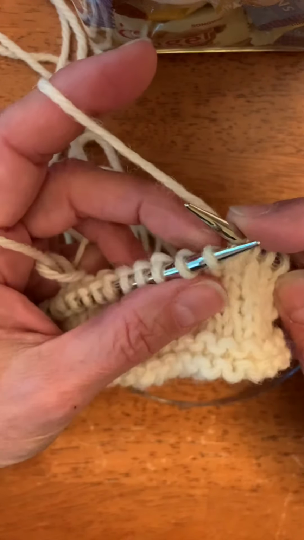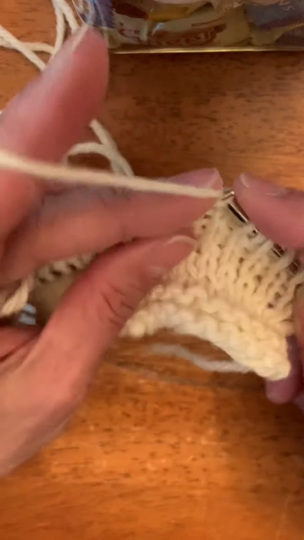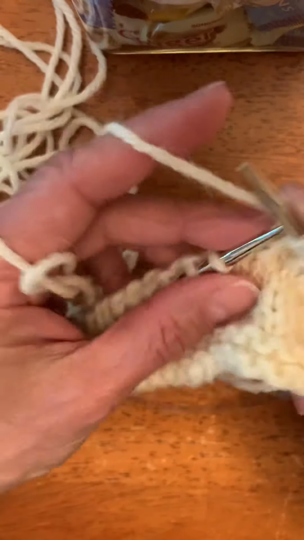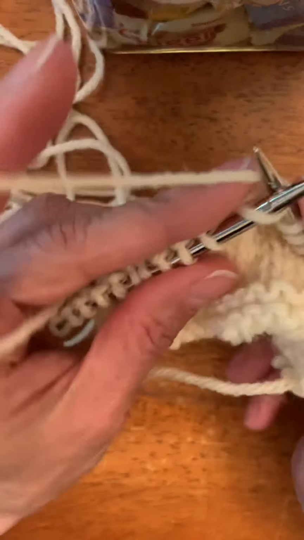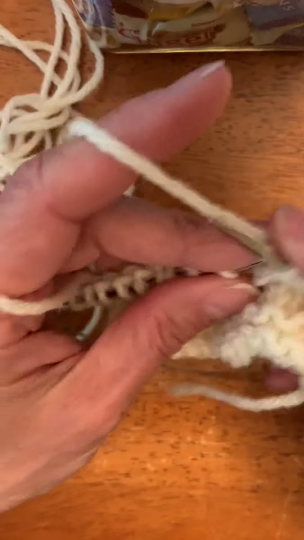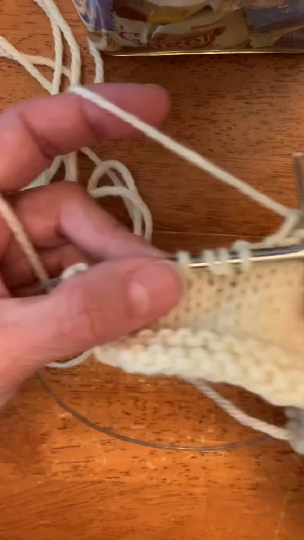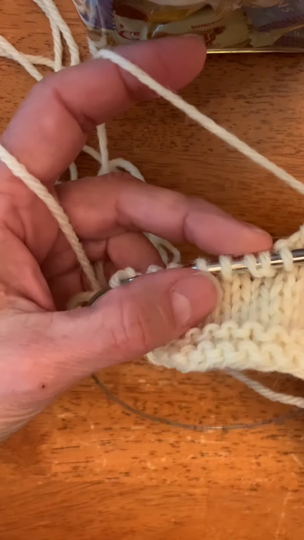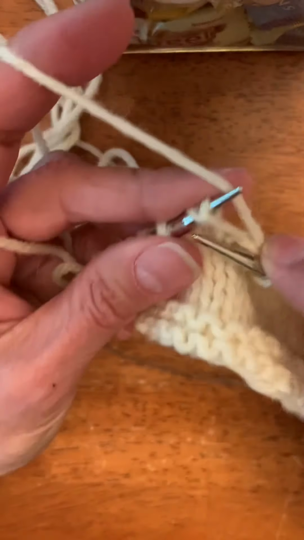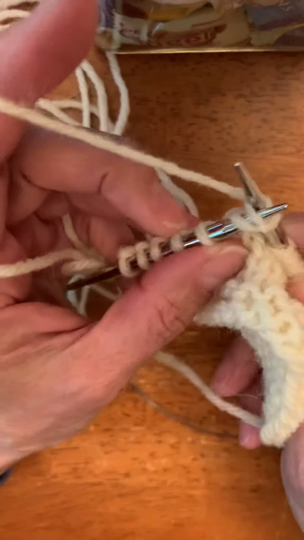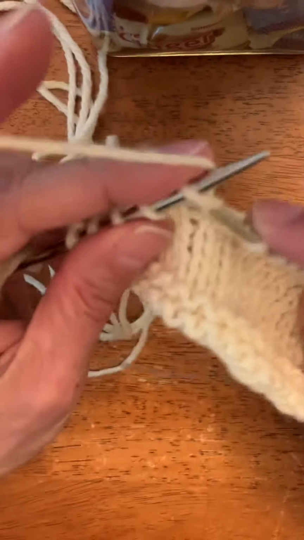Now it says knit to end, knitting the double stitch as you come to it. So I'm going to knit to the end of this swatch, and I'm going to come up to the double stitch we made last round in a minute. It's right here. Do you see it? Right here. So I'm just going to knit both legs of that together. Just knit it like it's a regular stitch, and that's it. Now I knit to the end.